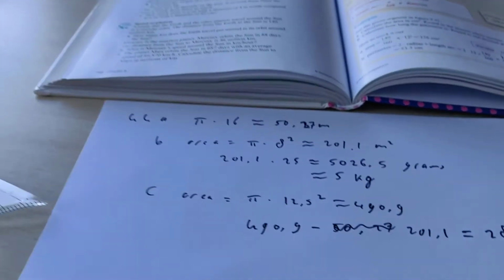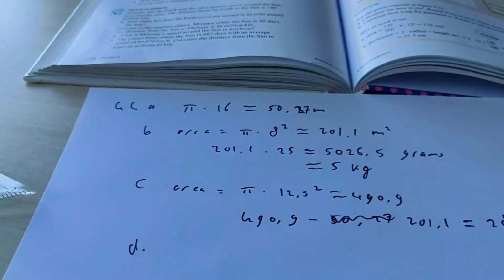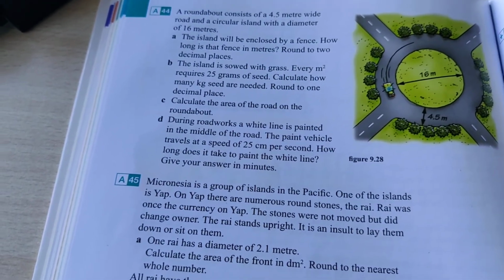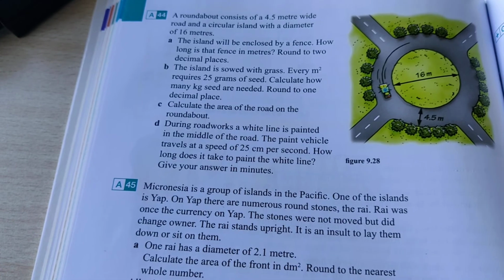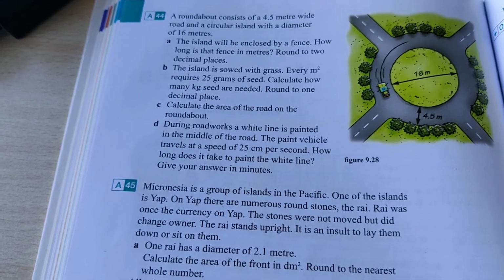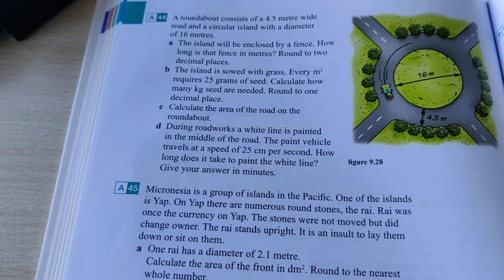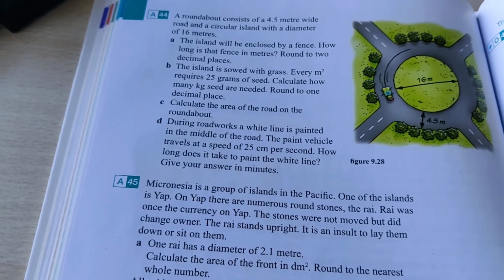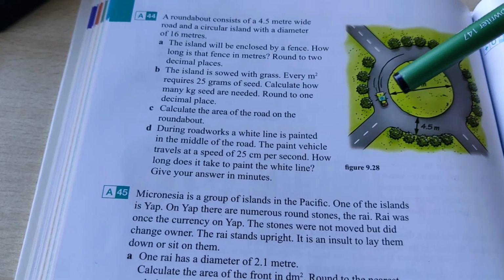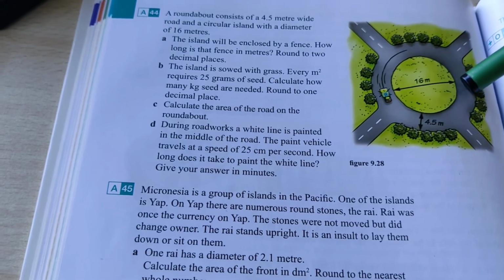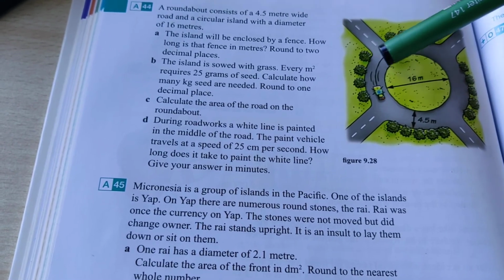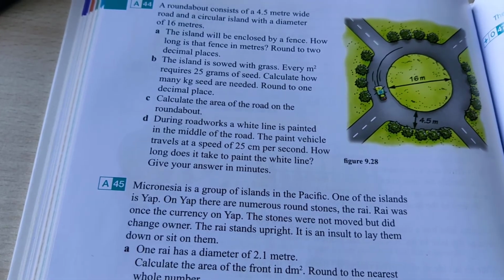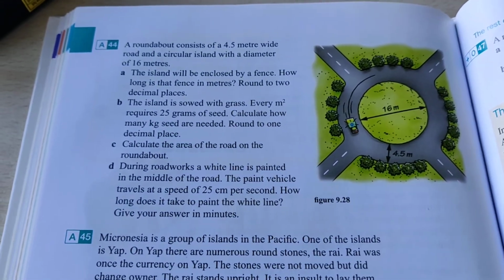Alright, moving on to exercise D. It says, during road works, a white line is painted in the middle of the road. The paint vehicle travels at the speed of 25 centimeters per second. How long does it take to paint the white line? Give your answer in minutes. You can see this little car here, and it is painting a white line in the middle because there are 2 driveways here. So we need to know the circumference of the road that this car drives, right?